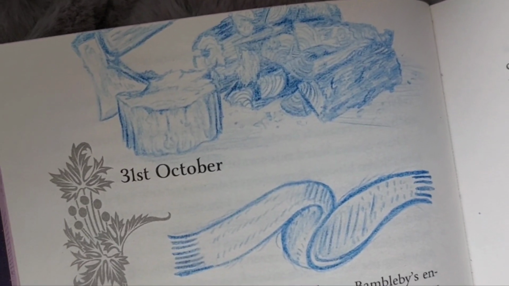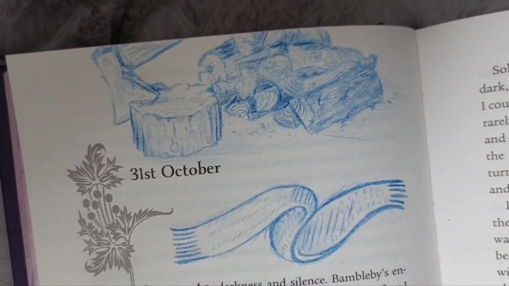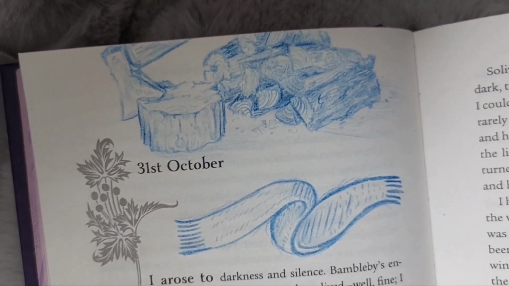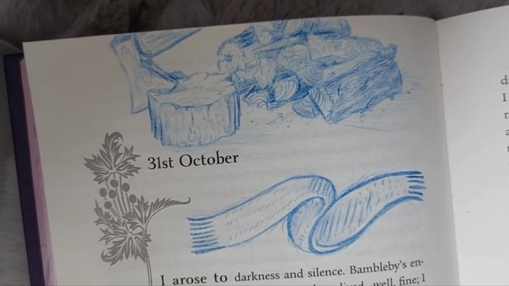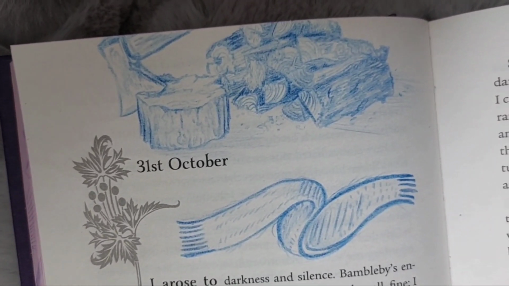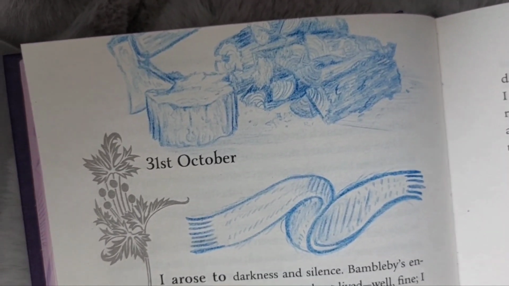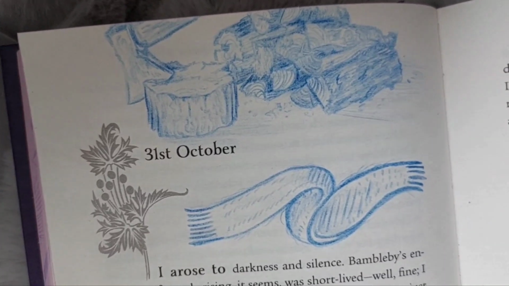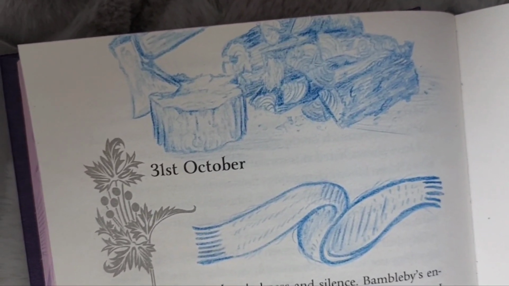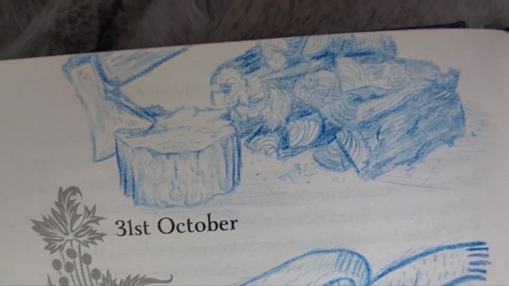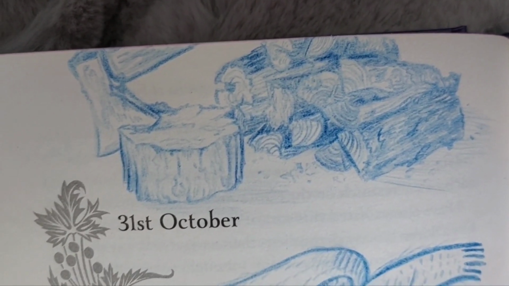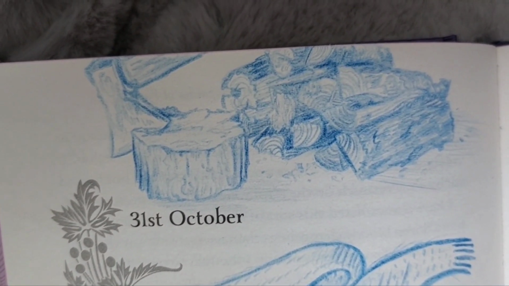And then the next page has all of the firewood in here, and an axe, and also a scarf. All three very important for this very chapter, and the axe will be important in a future chapter as well. And yet the firewood, just as important. It does repeatedly show up in the book.